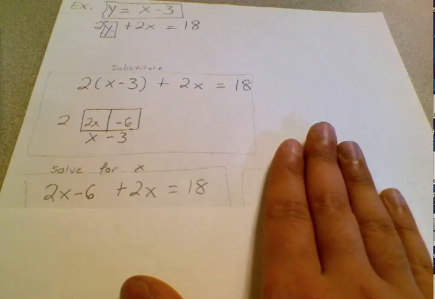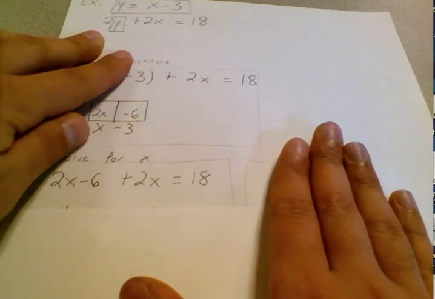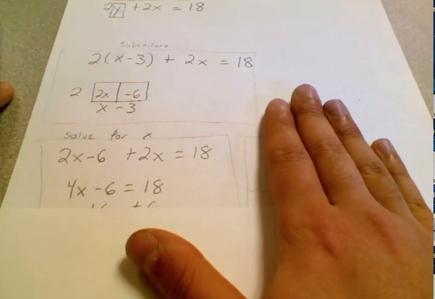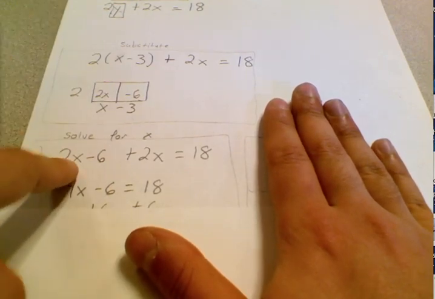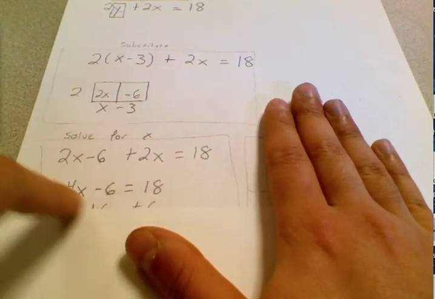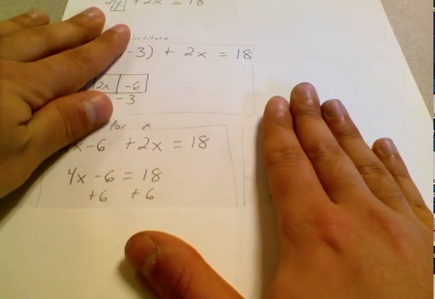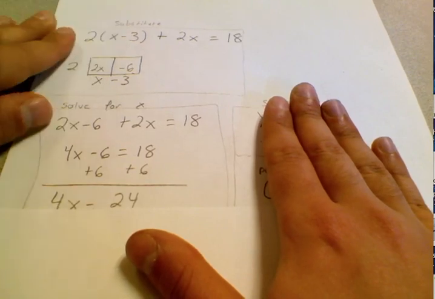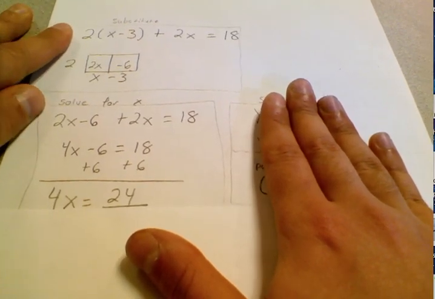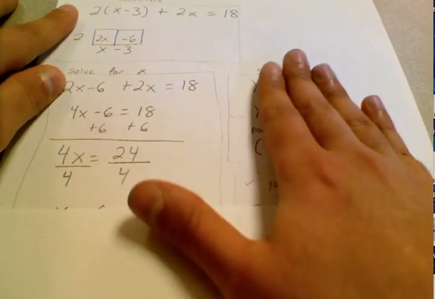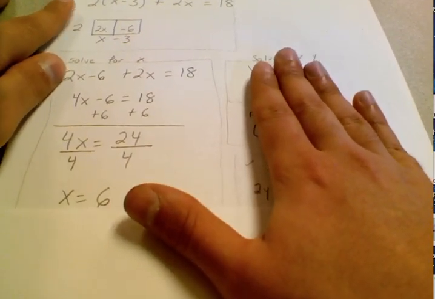Now I'm going to combine like terms, which gives me 4x minus 6 equals 18. All I did was add 2x and 2x to get 4x. And now I'm just going to solve for x, what you've been doing all year. I'm going to add 6 to both sides, and I get 4x equals 24. Divide by 4 on both sides, and get x equals 6.